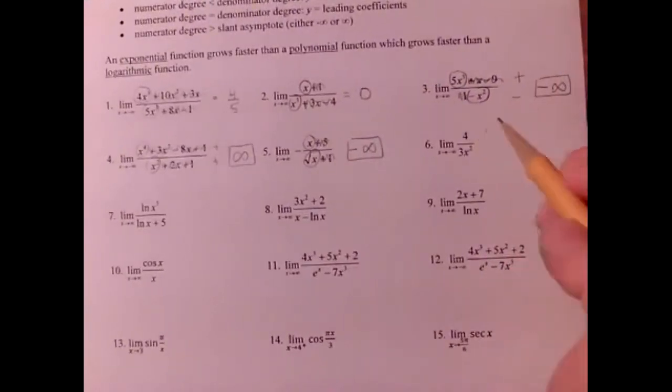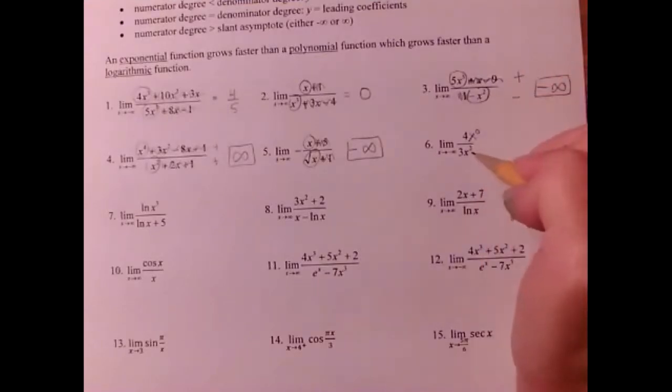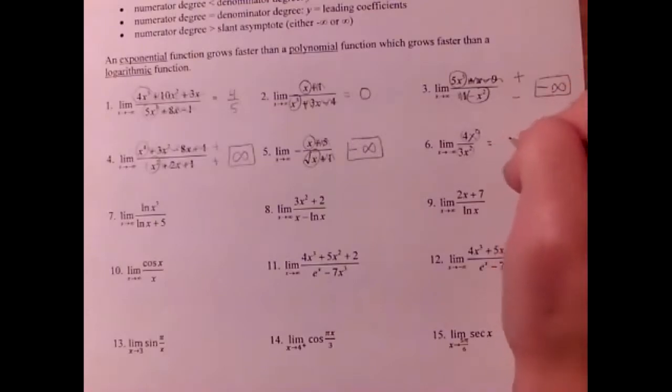For this one, this is really 4x to the nothing. And then down here, we've got 3x squared. So the numerator is smaller than the denominator, and it is automatically going to be 0.